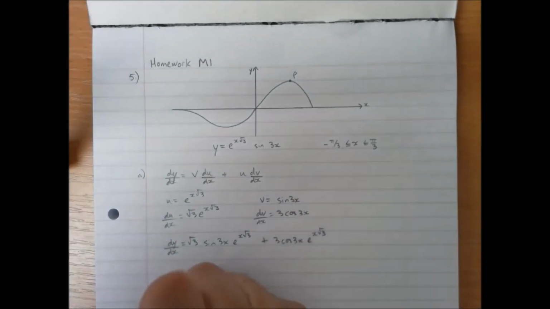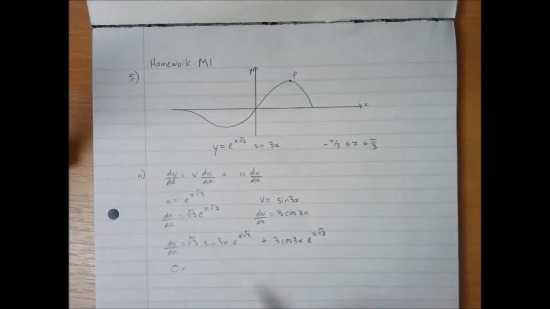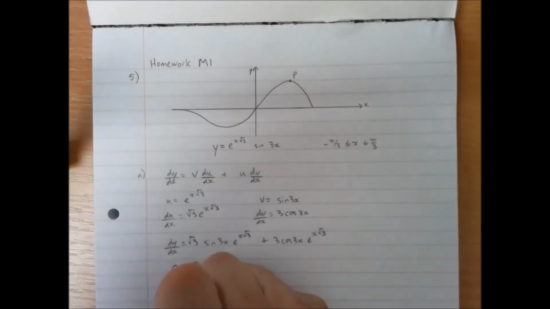When I'm finding the turning point, I can set dy dx equal to 0, and once I've got that set equal to 0, I can divide all my terms through by e to the x root 3, and this leaves me with 0 equals root 3 sine 3x plus 3 cos 3x.